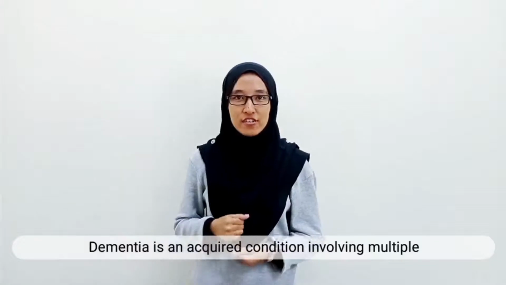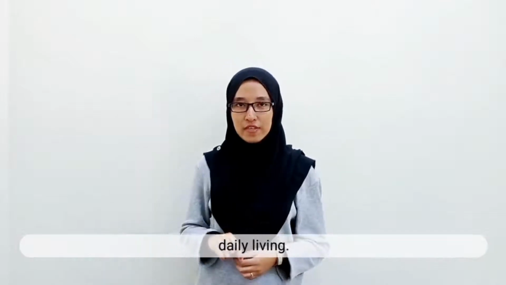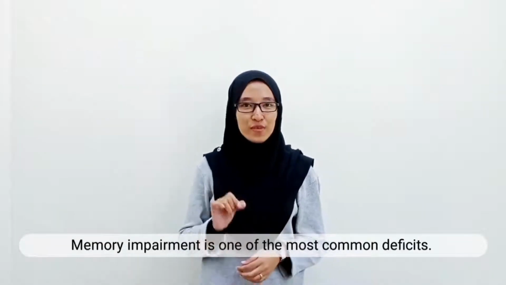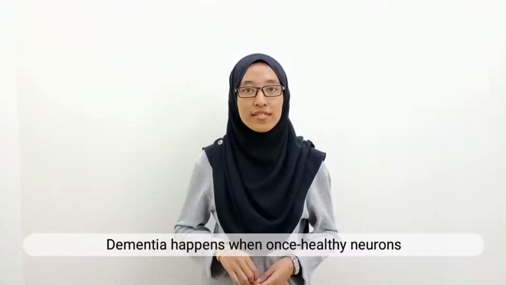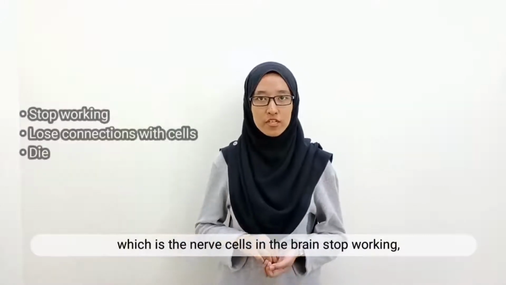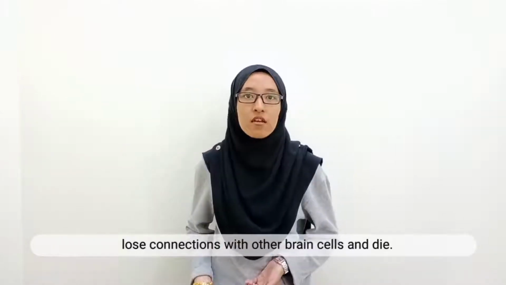Dementia is an acquired condition involving multiple cognitive impairment that could interfere with activities of daily living. Memory impairment is one of the most common deficits. Dementia happens when one's healthy neurons, which are the nerve cells in the brain, stop working, lose connections with other brain cells, and die.